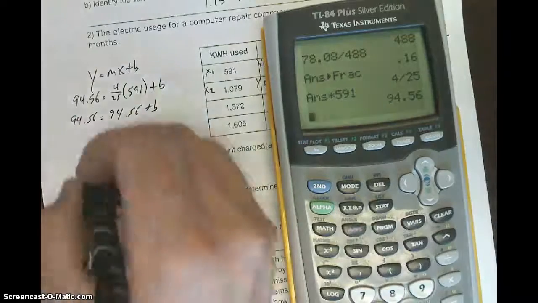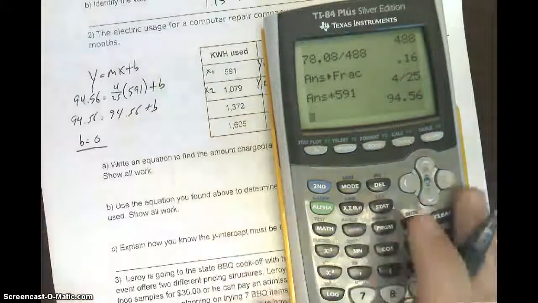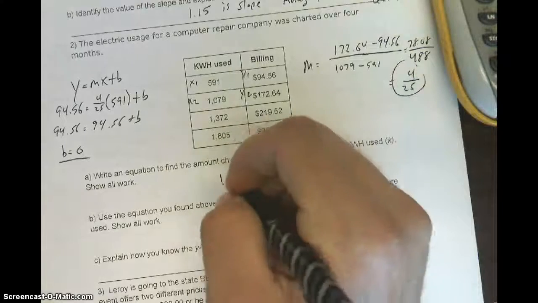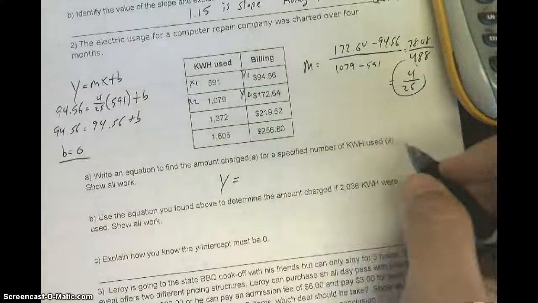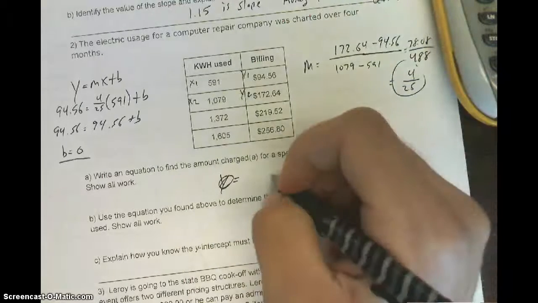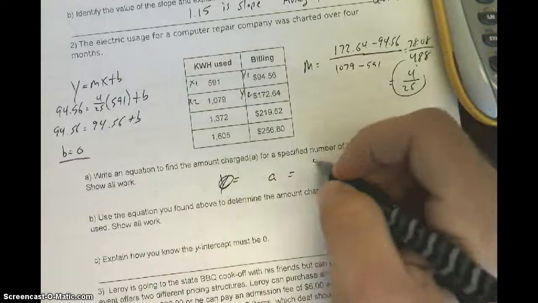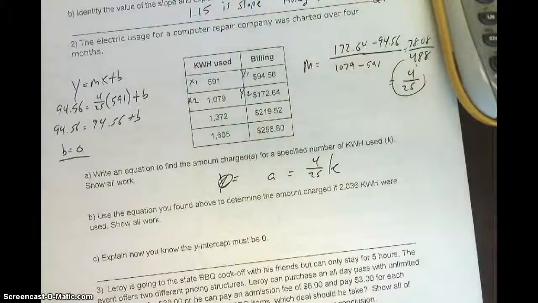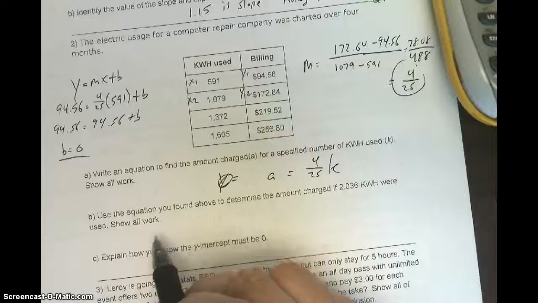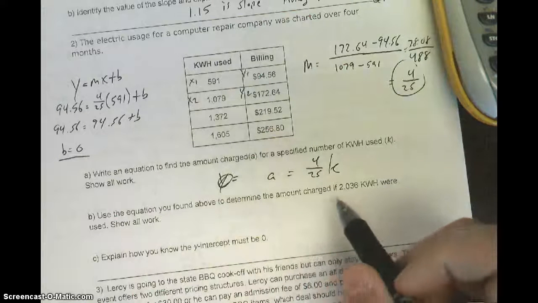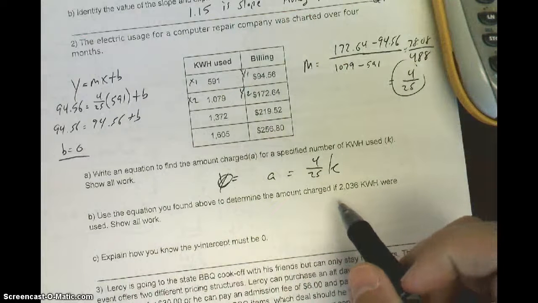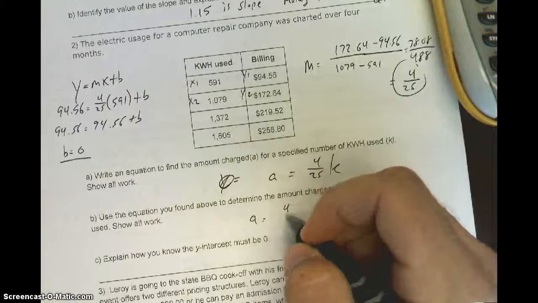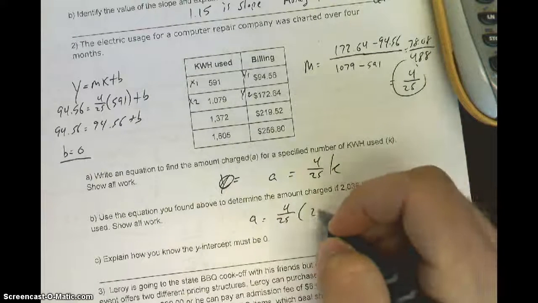Okay, subtract that over. B equals 0. So my equation is just y equals, or actually in this part, they want a and k, so a equals 4 over 25 times k. All right, now think about that. Use the equation you found above, determine the amount charged if 2,036 kilowatts were used. So a equals 4 over 25 times 2,036.